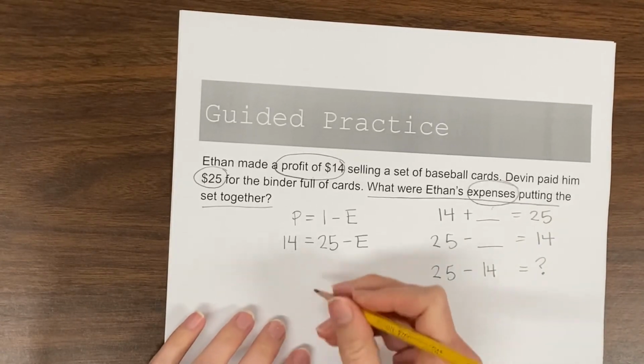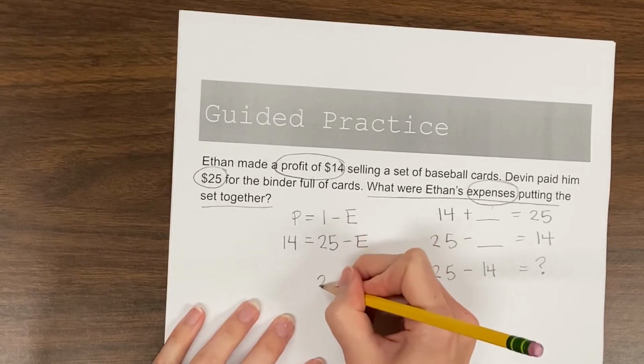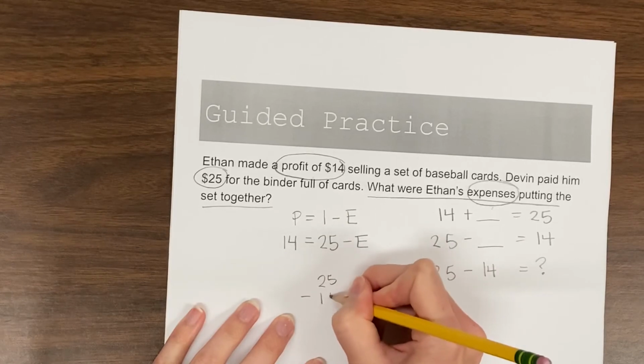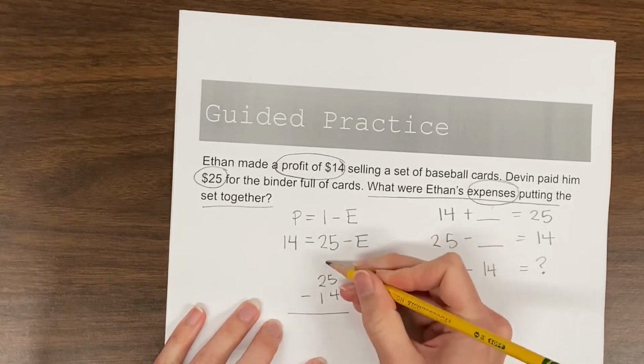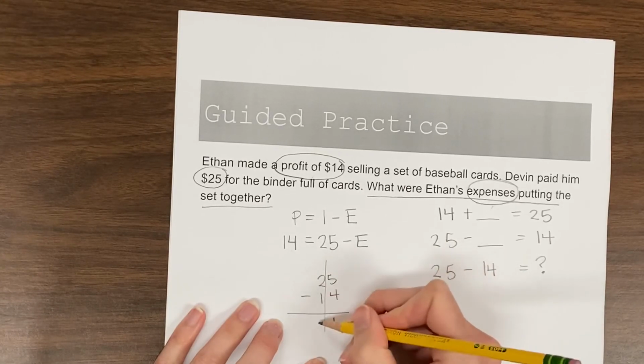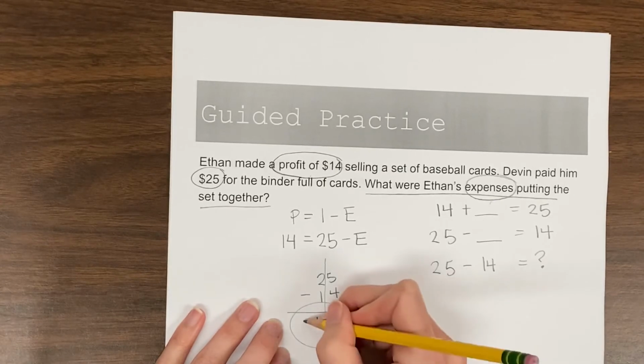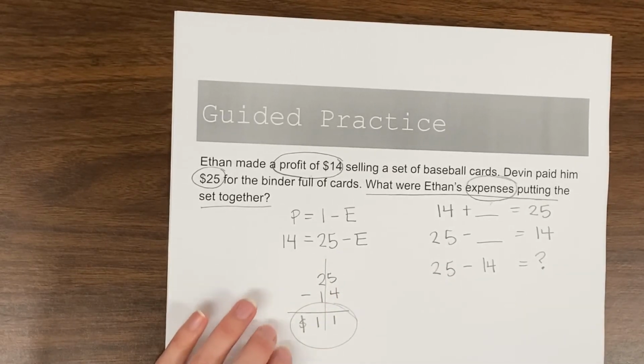So I'm going to subtract 14 from 25. So 25 minus 14, 5 minus 4 is 1, 2 minus 1 is 1. So it looks like Ethan's expenses were $11.